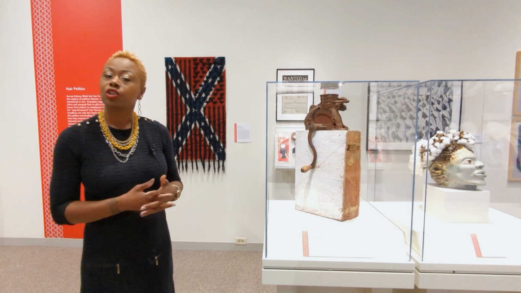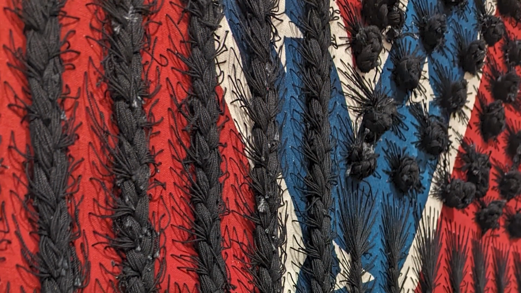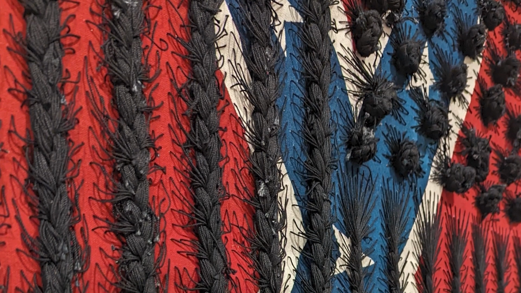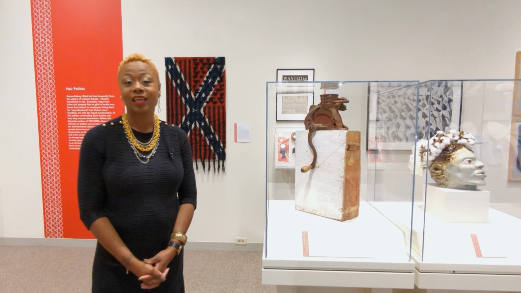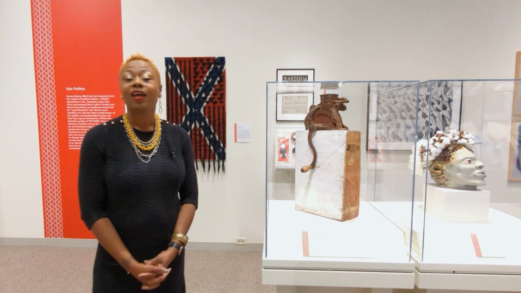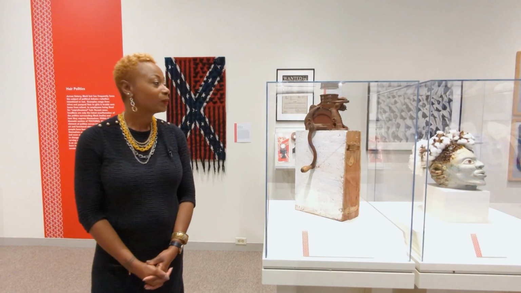The hairstyles that she used in her pieces are called cornrows and Bantu knots, which are very, very traditional hairstyle techniques that you would find in African cultures. Even way back to pieces such as that you would see in ancient Egyptian times, you can find different types of cornrows and braids in those pieces as well.